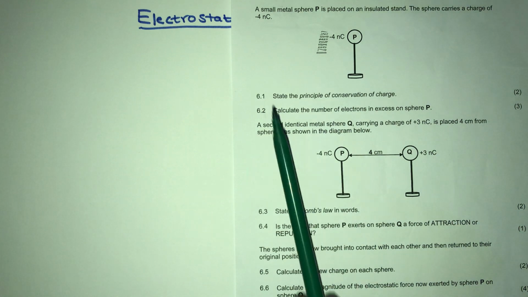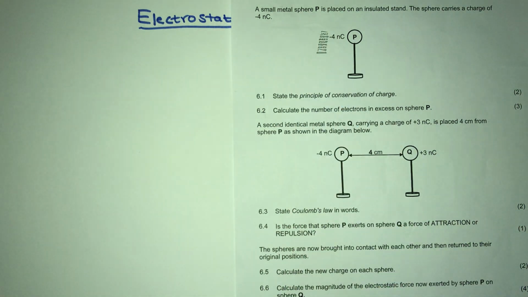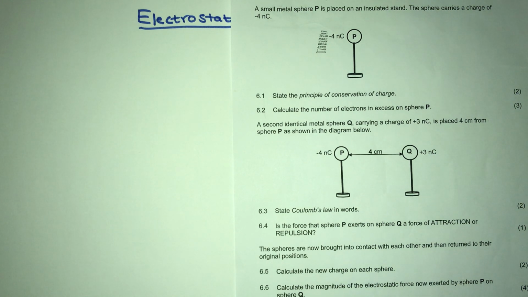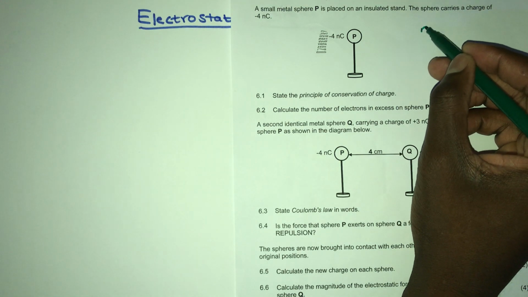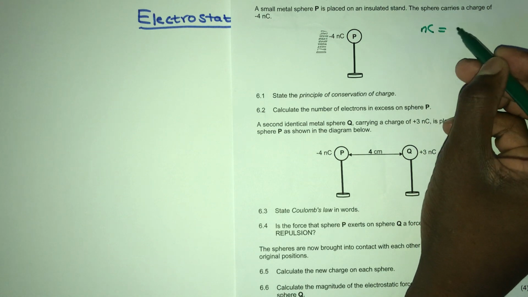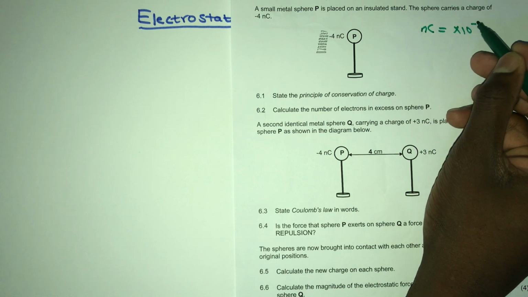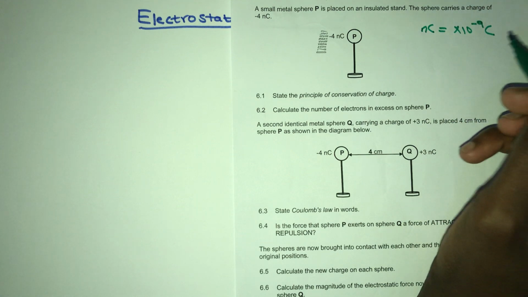Question 6. A small metal sphere P is placed on an insulated stand. The sphere carries a charge of -4 nanocoulomb. So before we go far, first we must check how to convert nanocoulombs to coulombs, microcoulombs to coulombs, picocoulombs to coulombs. So let's start here. Nanocoulomb, that means we must multiply by 10 to the -9. Then the answer will be in coulombs.